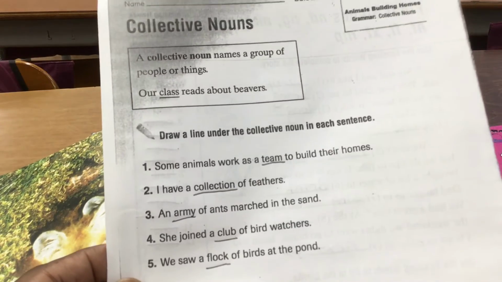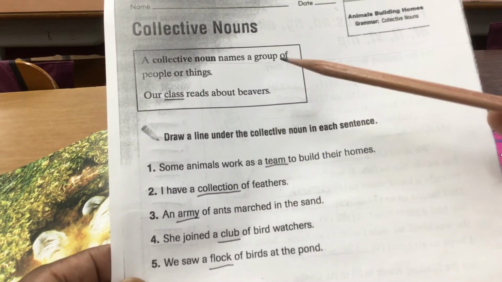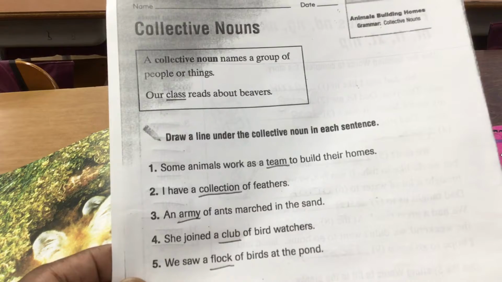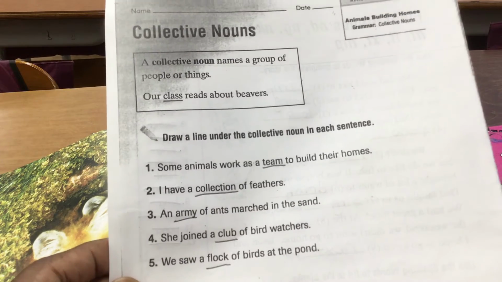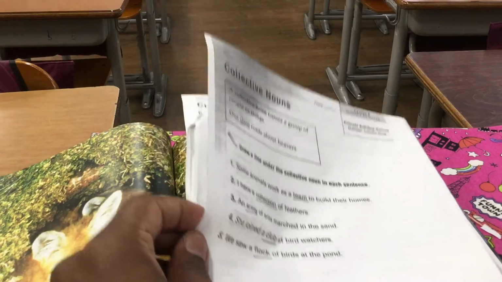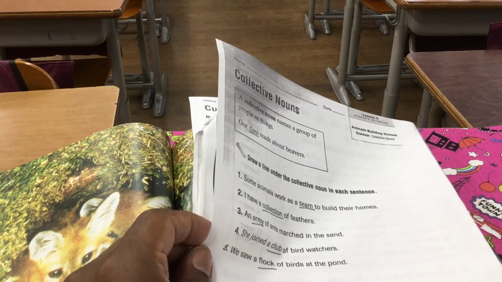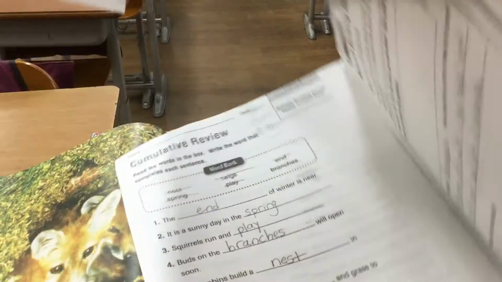And there you have it. These are all very good words to study. They might be bonus words on your spelling test tomorrow. When you're finished, please turn to page 87.